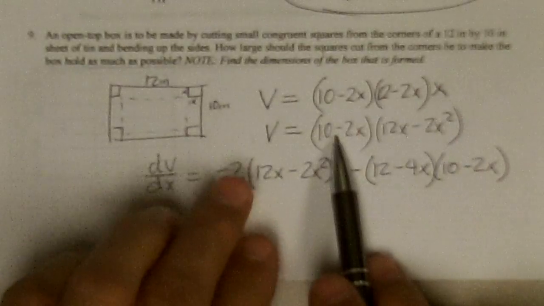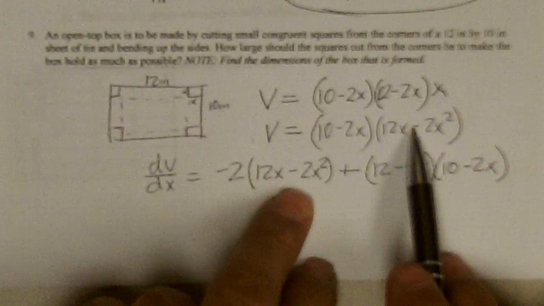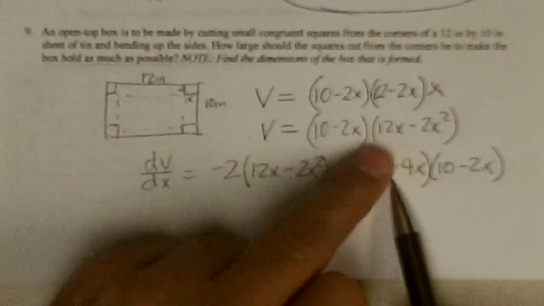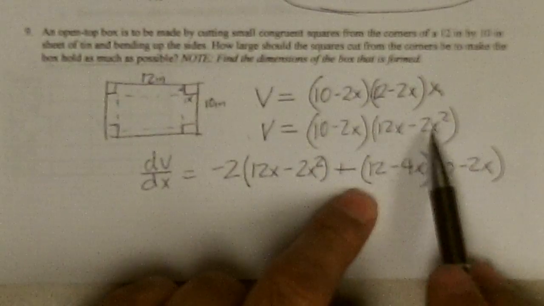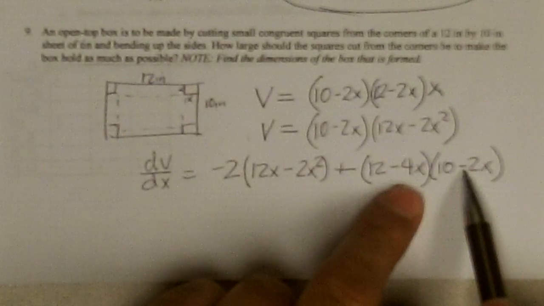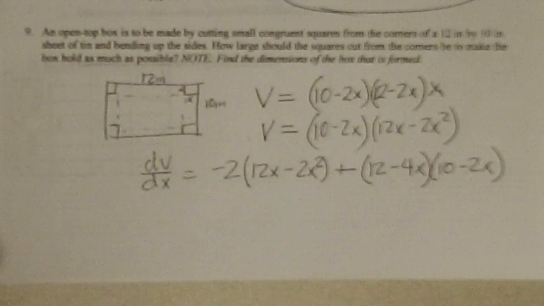Derivative of the first, negative 2, times the second, plus the derivative of the second, 12 minus 4x, times the first. Okay.